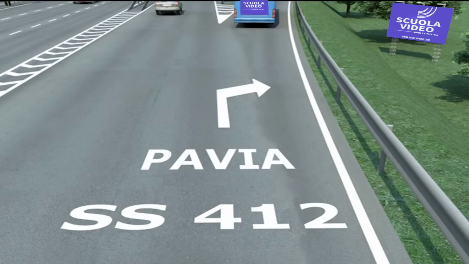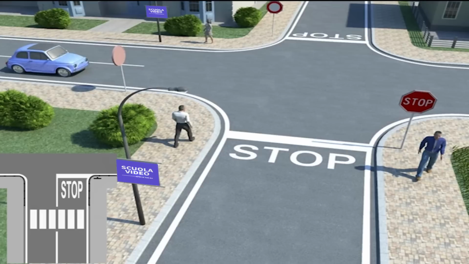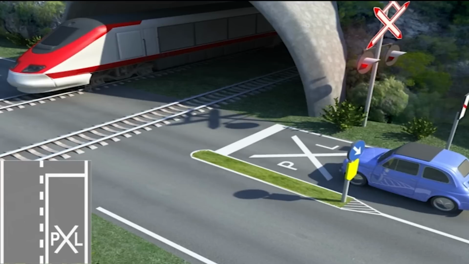Slow down to regulate traffic. The writing indicating the name of a place. Upon completion of the directional arrow, the wording stop completes the relative vertical signal. The inscription PL with St. Andrew's Cross to signal a level crossing.